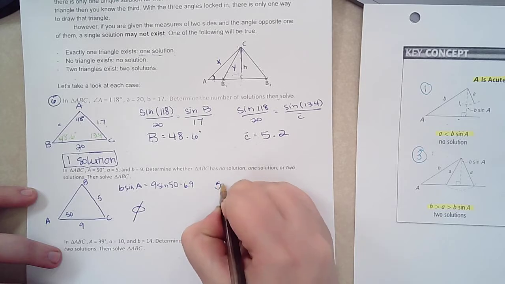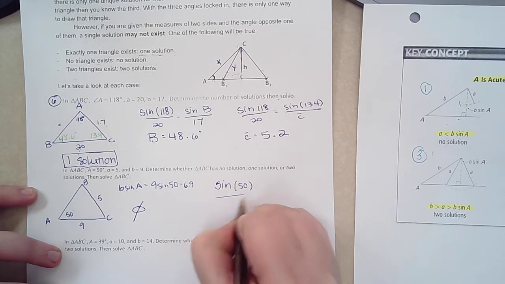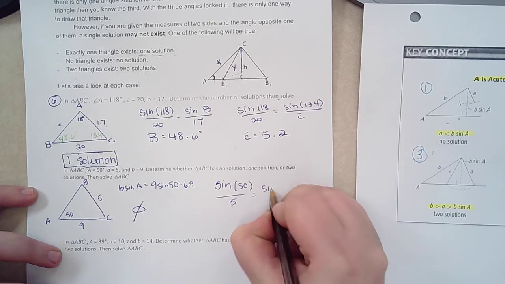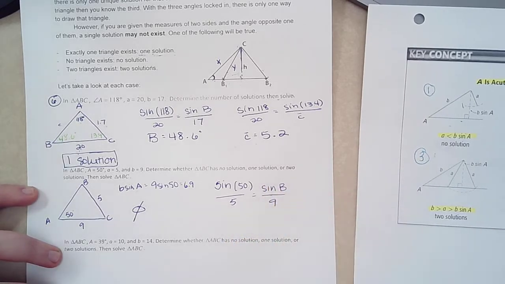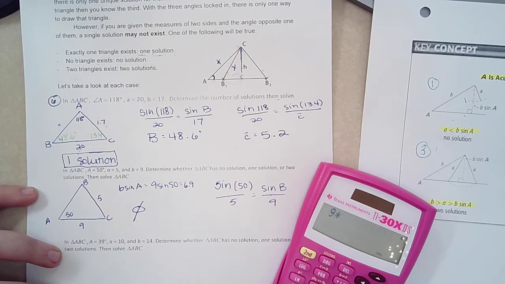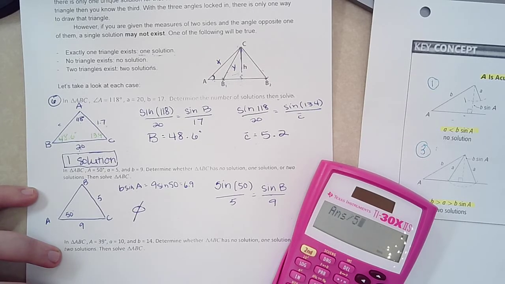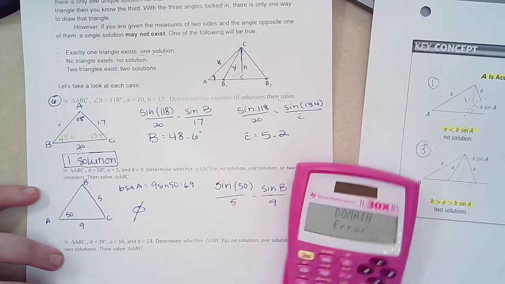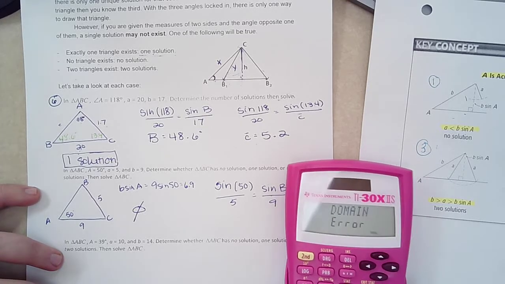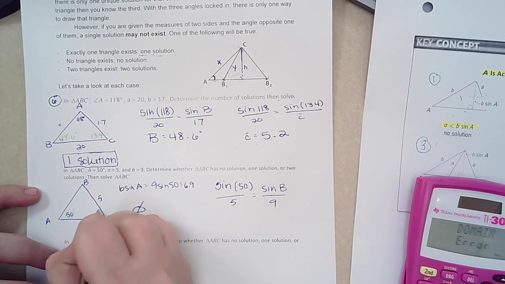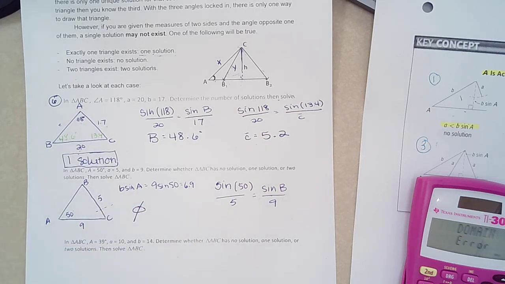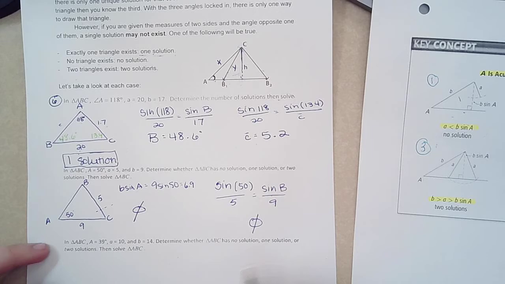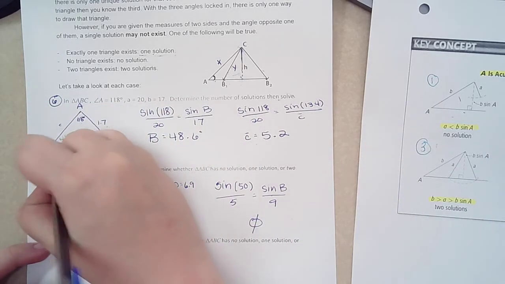Well, if I set up my sine ratio as sine of 50 over 5 equals sine of B over 9, and then I do that math, 9 times sine 50 divided by 5, then second sine, second answer, my calculator straight up will not do it. It does not give me an answer because what it says is if this cuts off here, that side length isn't going to be enough to reach. So it can't be done. Even the calculator tells us there is no solution. All right, that was an example of case 1.